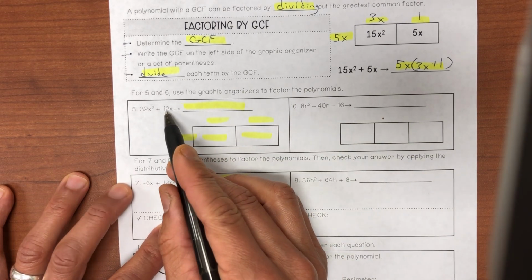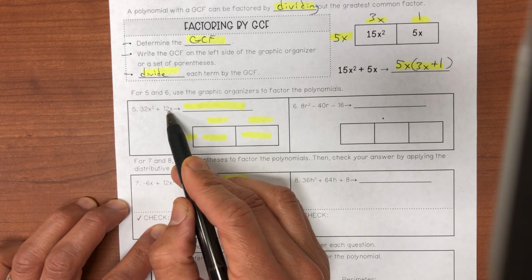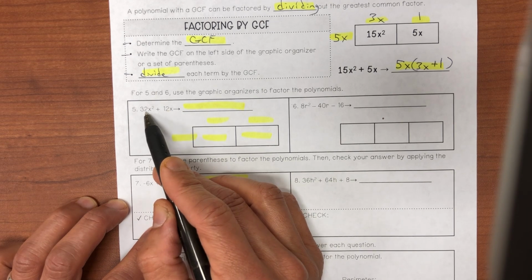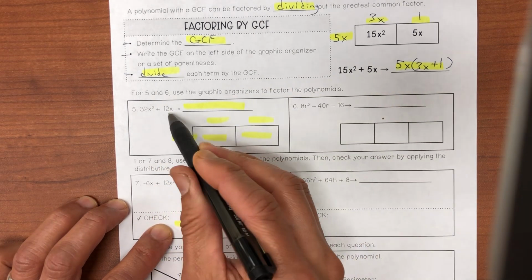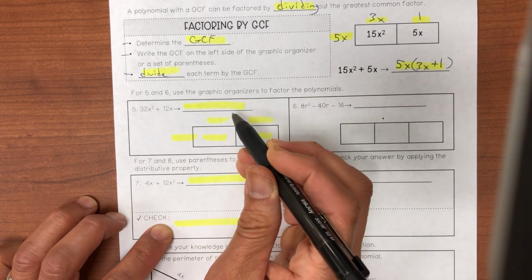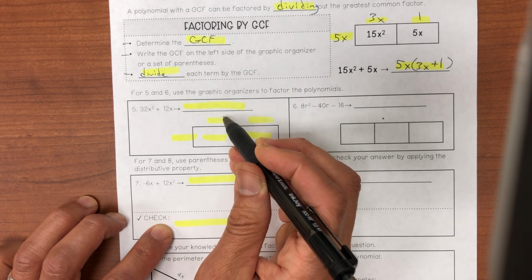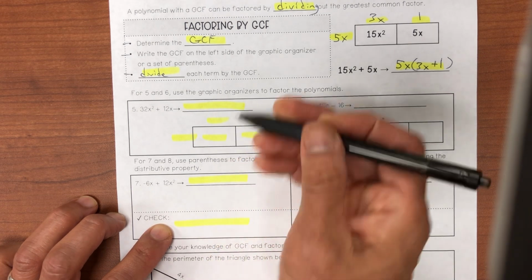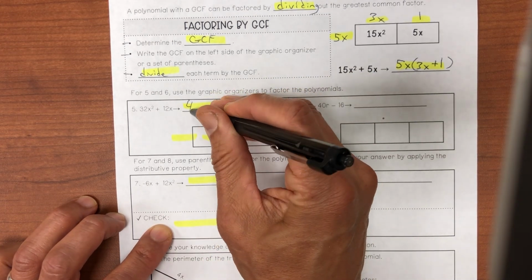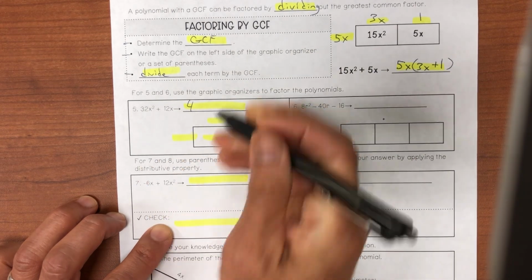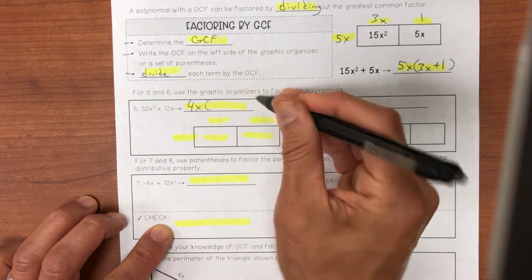So what's the largest number that would multiply into 12x or 32x squared? Not 12, that won't work. 4 will work, yep. 4 is the highest then. And they have an x in common. Okay, so this is the GCF right here.